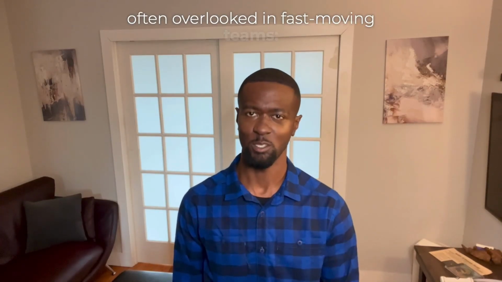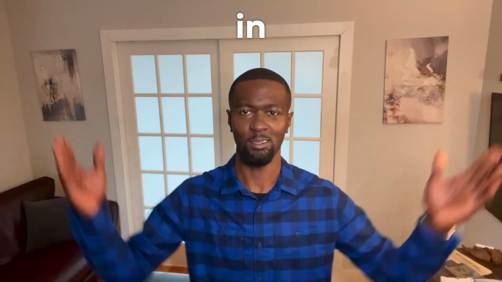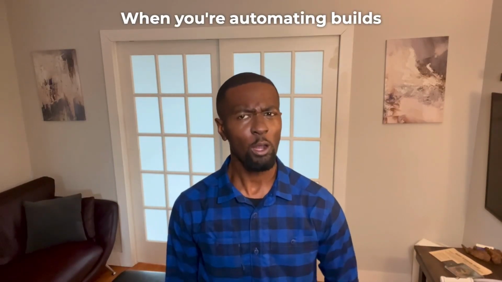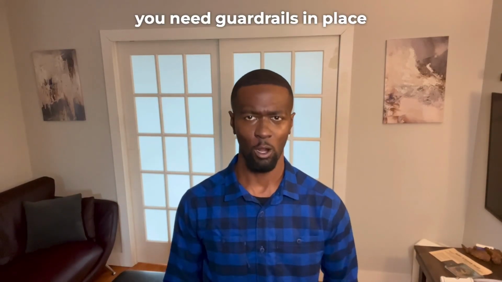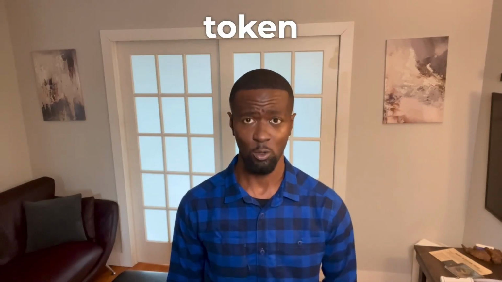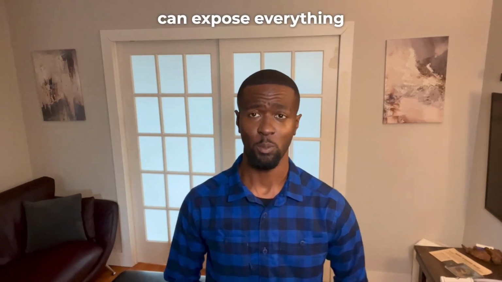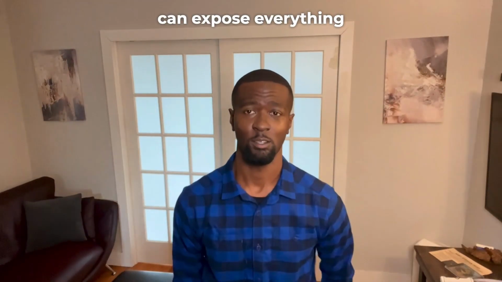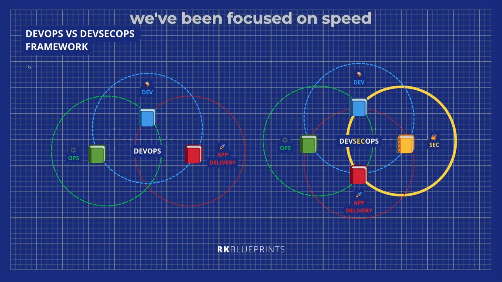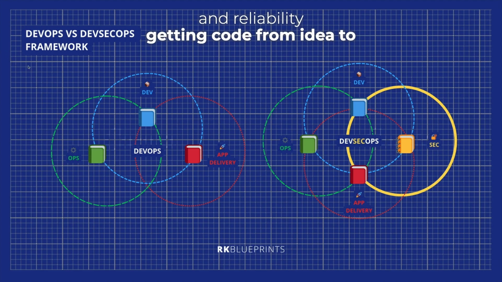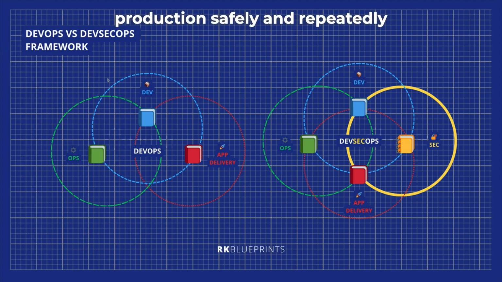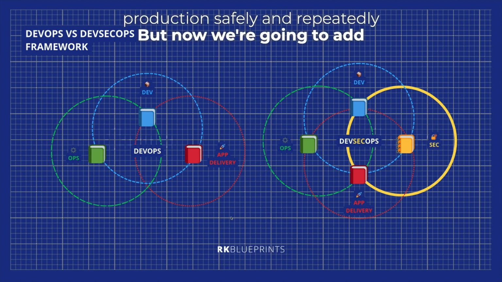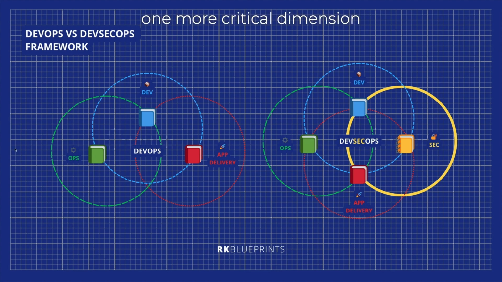Today's topic is critical and often overlooked in fast-moving teams: security in DevOps. When you're automating builds and shipping fast, you need guardrails in place because one leaked token or one open permission can expose everything. Up to this point in the series, we've been focused on speed, flow, and reliability, getting code from idea to production safely and repeatedly. But now we're going to add one more critical dimension to the DevOps conversation: security.